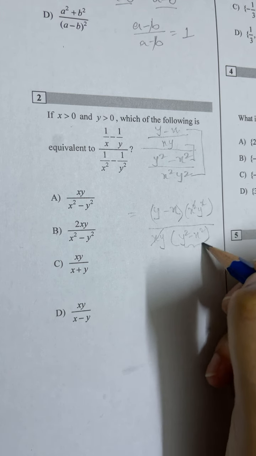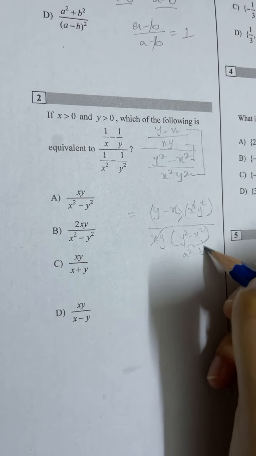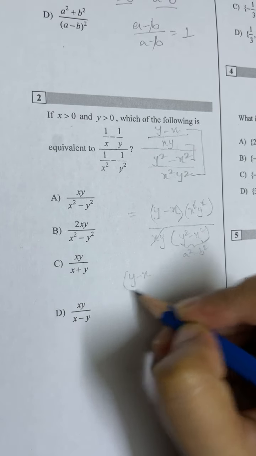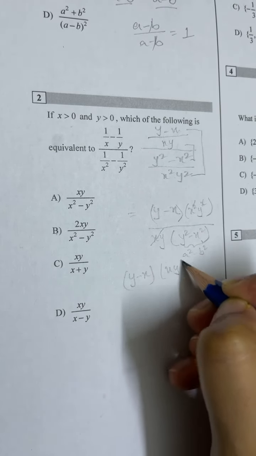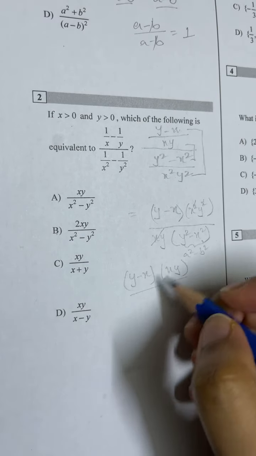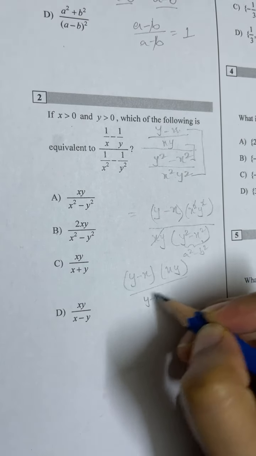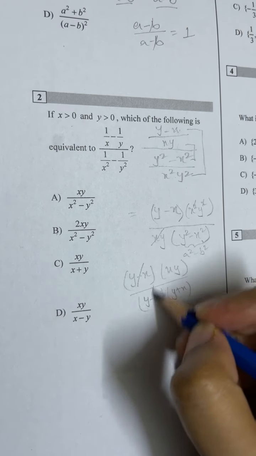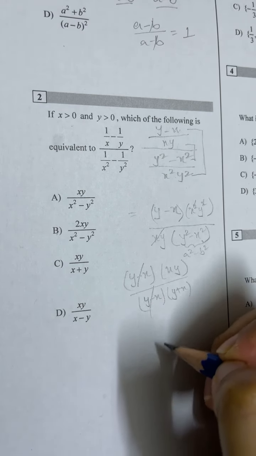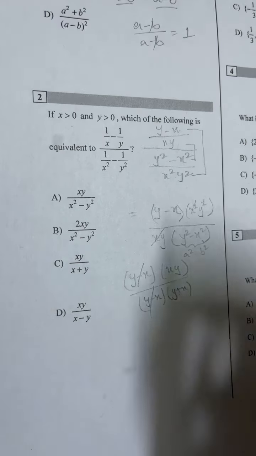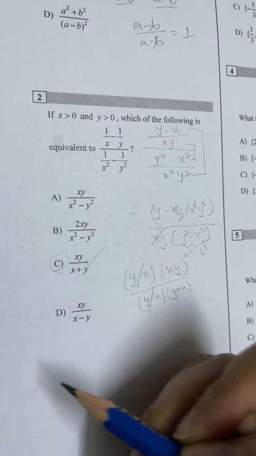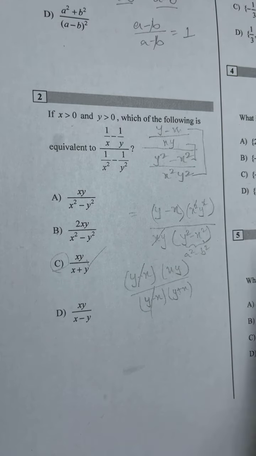Now this is an identity, that's a squared minus b squared, so you can expand it: y minus x into xy divided by y minus x into y plus x. So the y minus x terms cancel out, and your answer is xy over x plus y. That's your option C. Alright, let's see if we can solve question number 3.